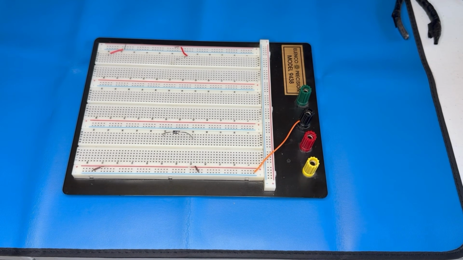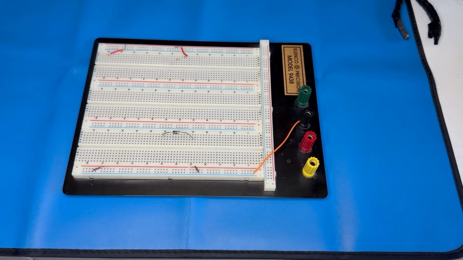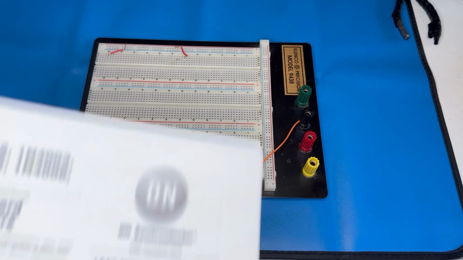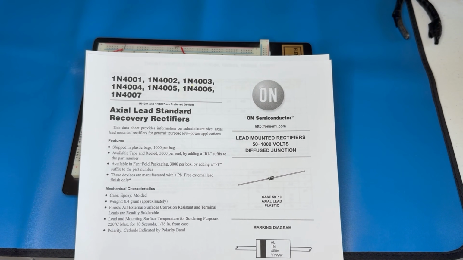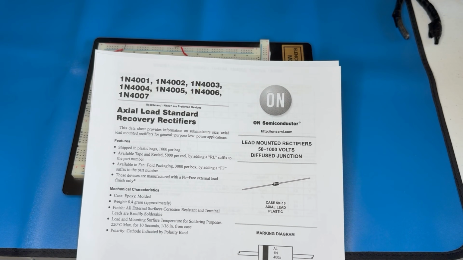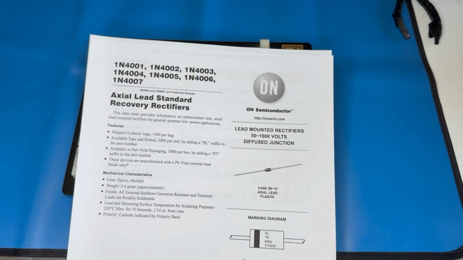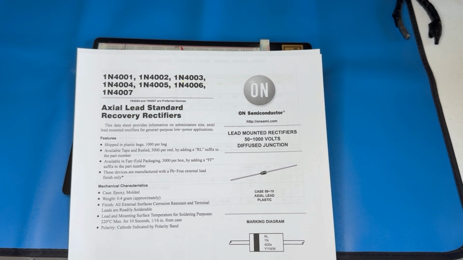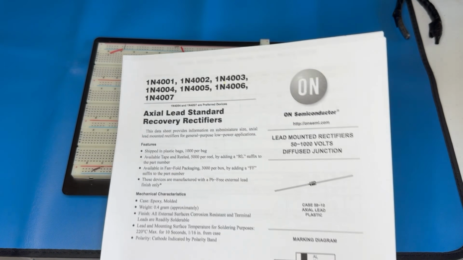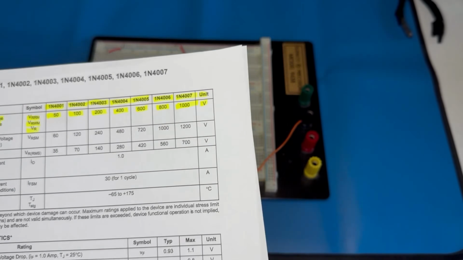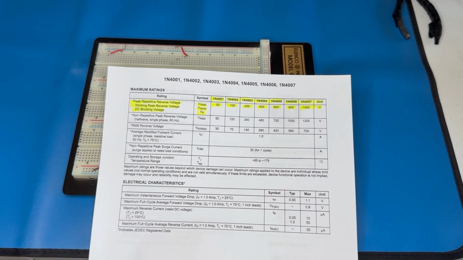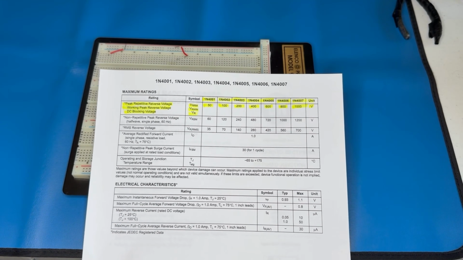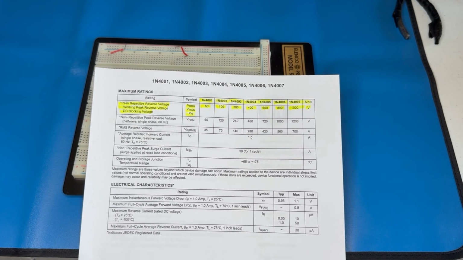Welcome to lab 119 for the testing of the silicon rectifier 1N4001. Here's our data sheet on the 1N4001. As you can see, it's an axial lead standard recovery rectifier, and it is in a family of diodes, the 1N4001 to the 1N4007. Now, since it's a silicon diode, it'll drop approximately 0.7 volts across the diode when the depletion region reduces down and starts conducting. And if it was germanium, it would be 0.3 volts.